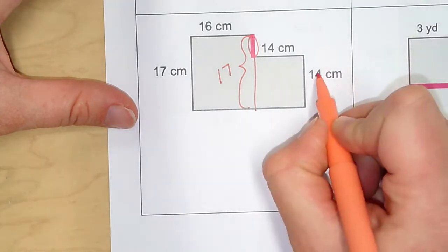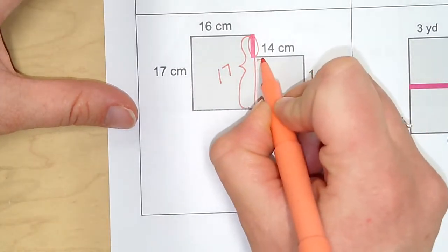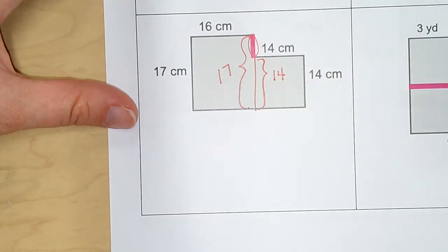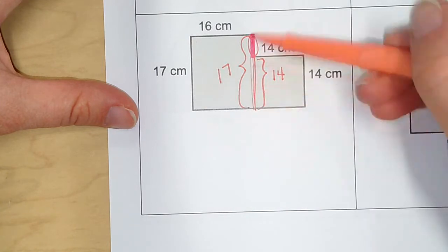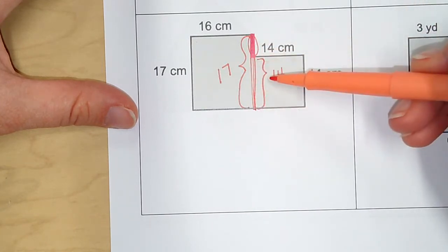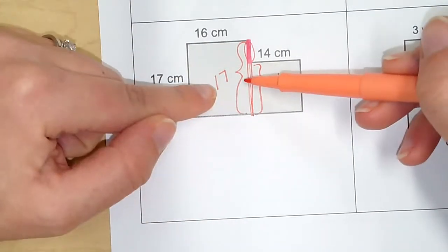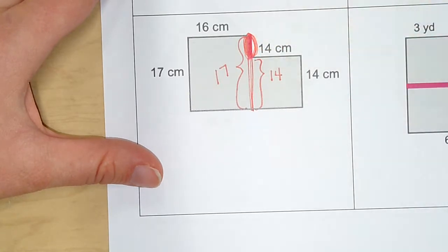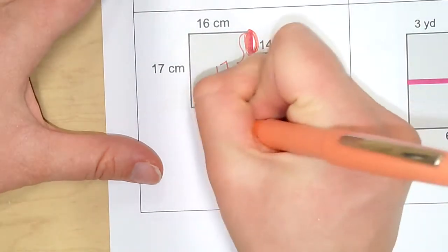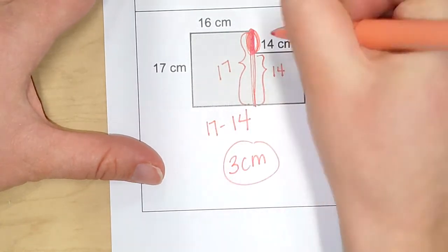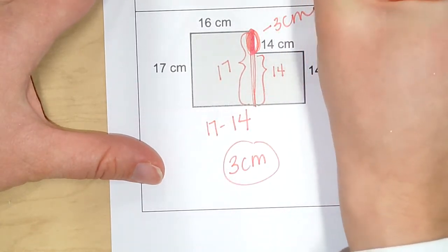Now, I know that this is 14, so then this little bit is also 14. If the whole thing is 17 and this bit is 14, I take away 14 from 17, and then whatever's left is what this length is. So 17 minus 14 is 3. So this dimension here is 3 centimeters.